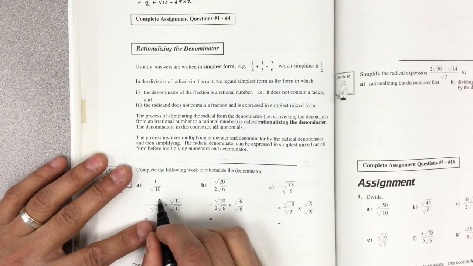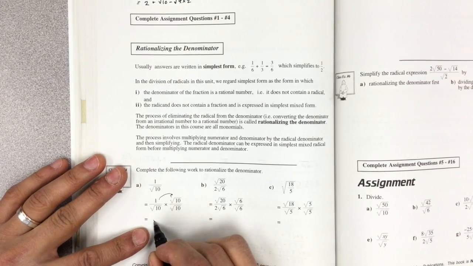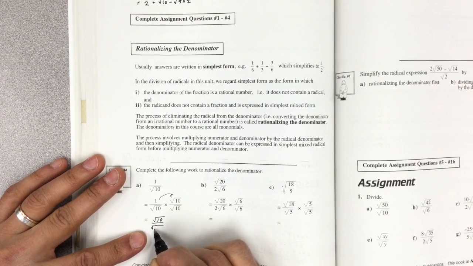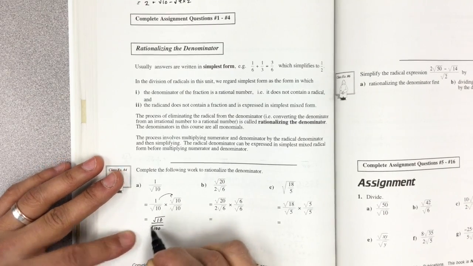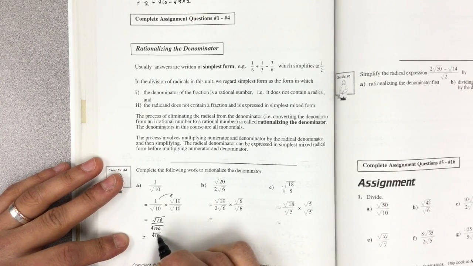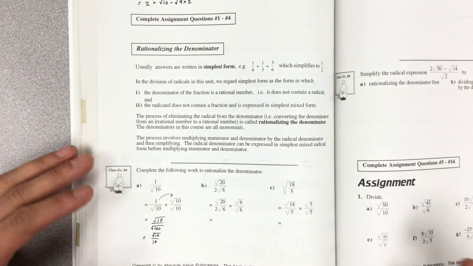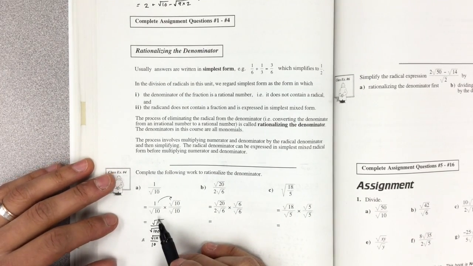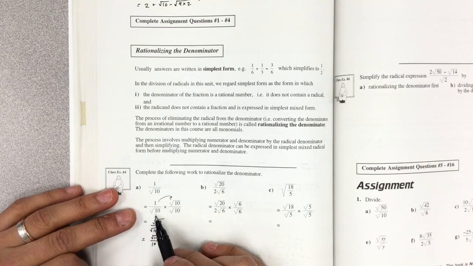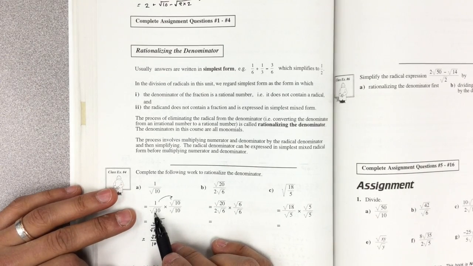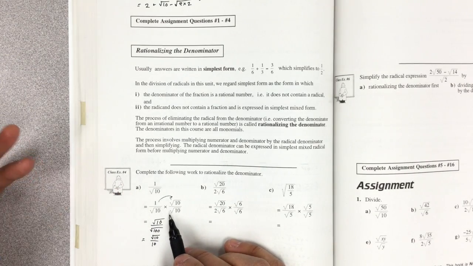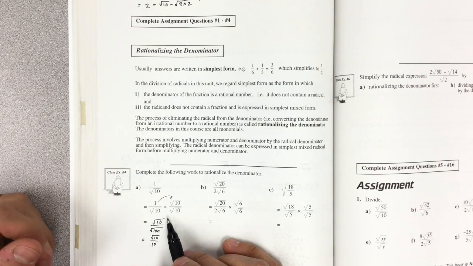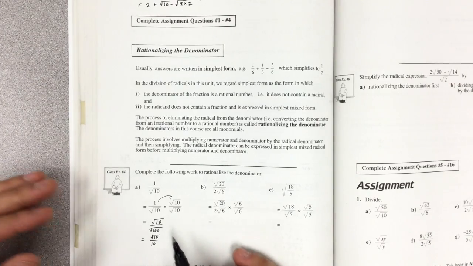When I do that, I would have 1 times the square root of 10, which would be square root of 10, and the square root of 10 times the square root of 10, which is the square root of 100. And we know that this is going to be the square root of 10 over 10 as a final answer. And eventually you'll be able to shorthand this and know that if you multiply a radical by a radical and it's the same number, then it'll just get rid of the radical.